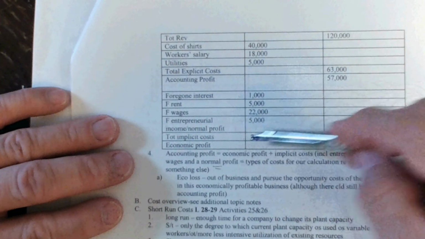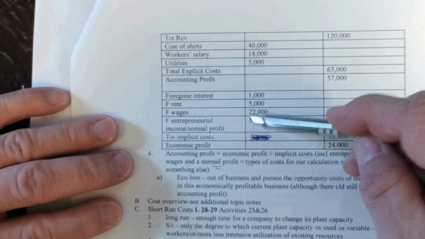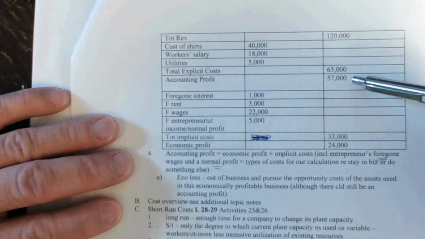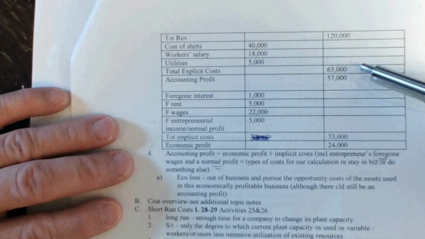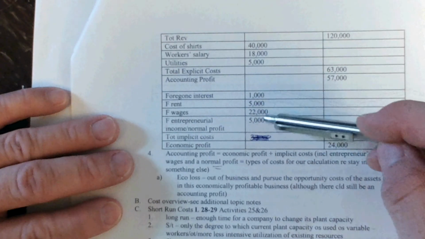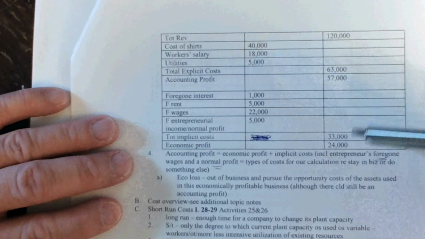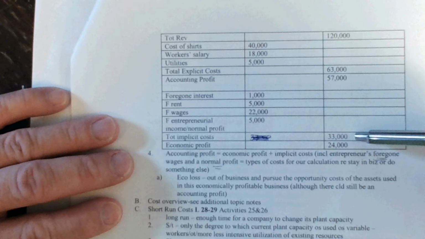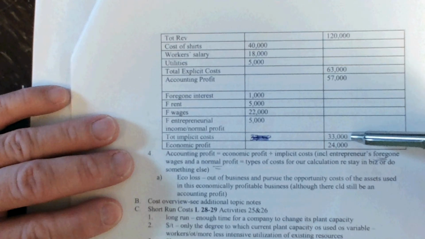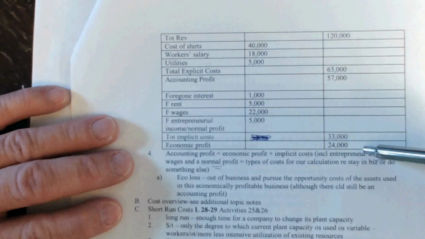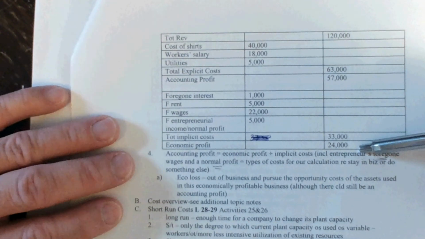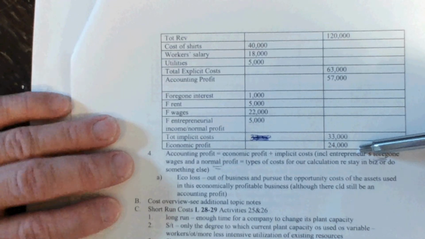So this person gave up $33,000 in order to go into the shirt making factory. So we take the accounting profit of 57 and minus out what he gave up to run the shirt factory by doing other things, using resources he personally owns that earned money in alternate uses but that he's now using for the factory. He gave up $33,000. $57,000 accounting profit minus $33,000 of implicit or economic costs gives us an economic profit of $24,000. So this is a sensible thing to do. We're making this idea explicit. You would know to do this intuitively.